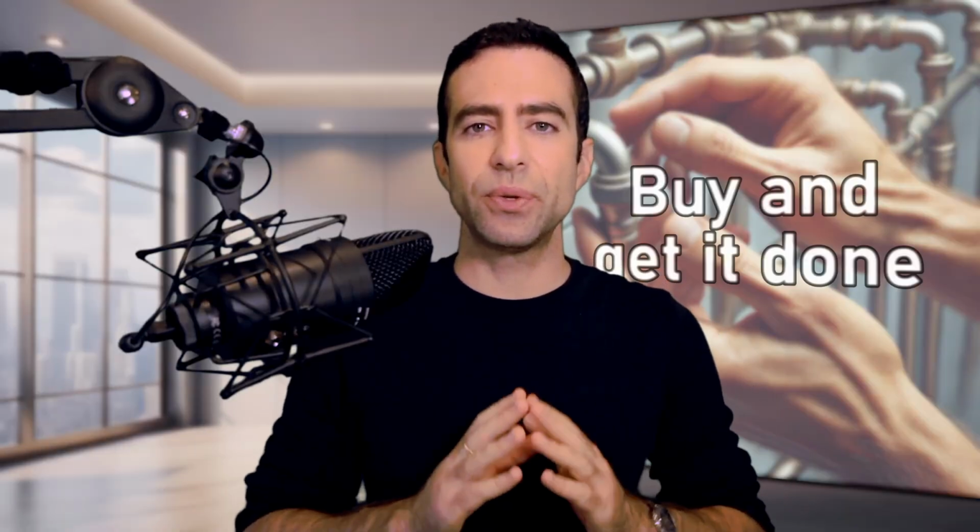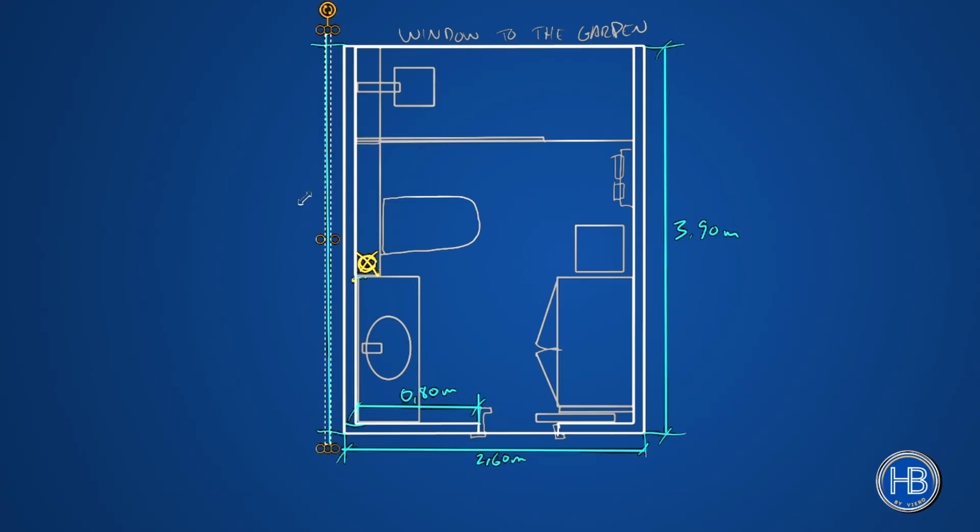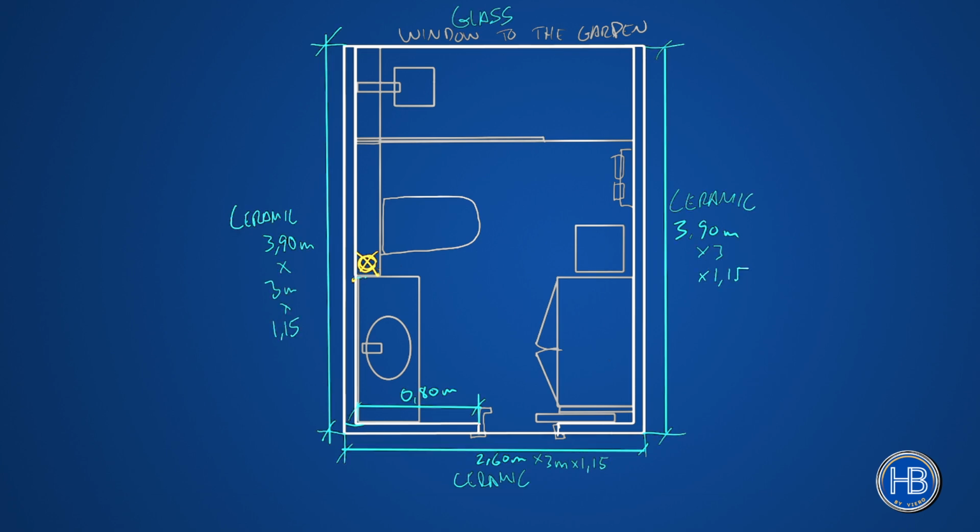Ideally, you should pick 2 stores per category of items on your shopping list. This gives you a variety of options and makes it easier to find pieces that match your budget. Thanks to our accurate floor plan, you can now calculate materials. Tiles. Measure the perimeter of the bathroom walls, multiply by height, then multiply again by 1.15 to account for extra tiles needed for cuts and waste.